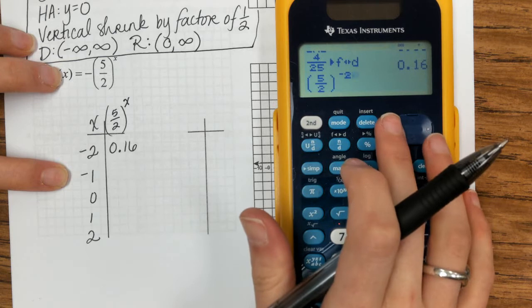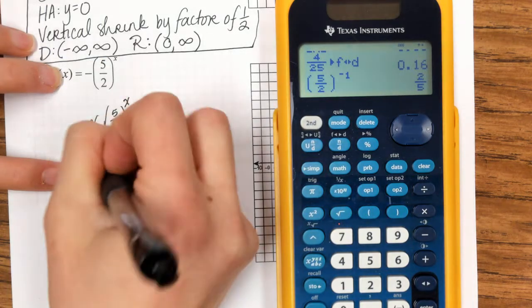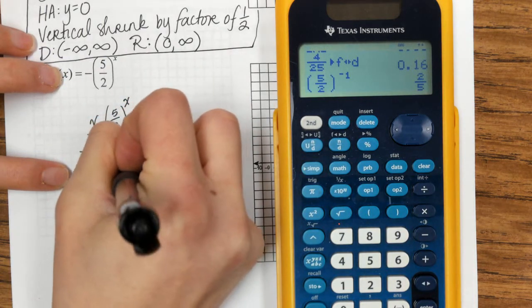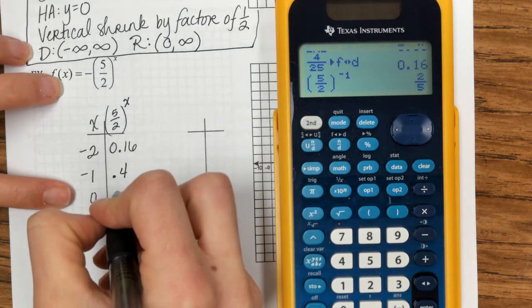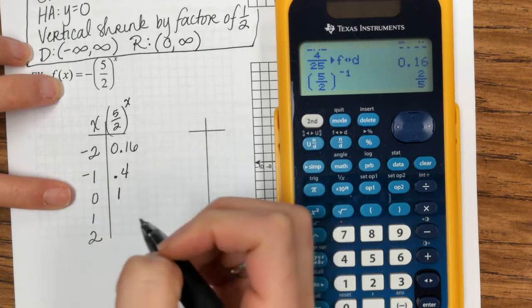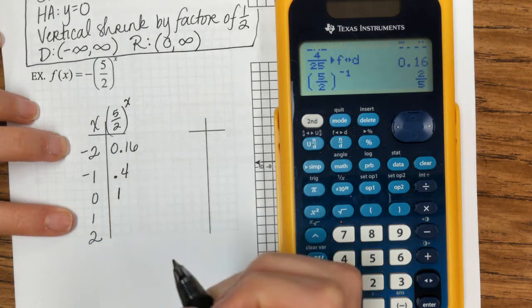I'm going to go up and change that to a -1. Just going to flip it, 2/5, which is 0.4. 5/2 to the 0 is 1. 5/2 to the first is just 5/2, which is what?